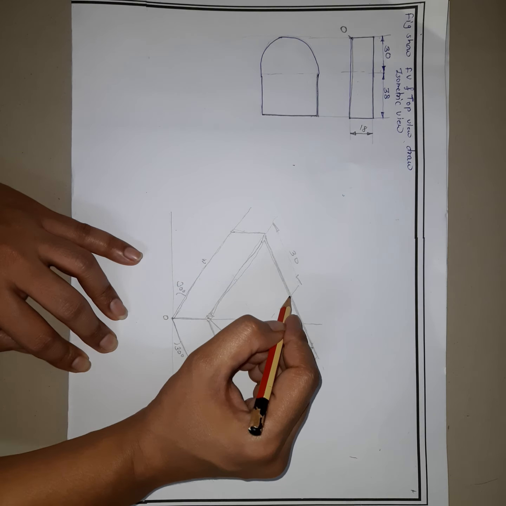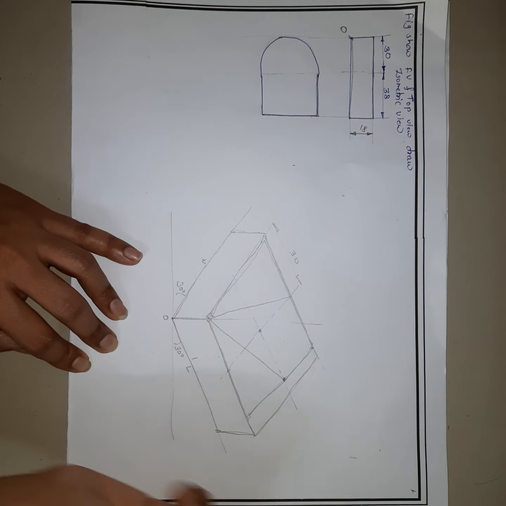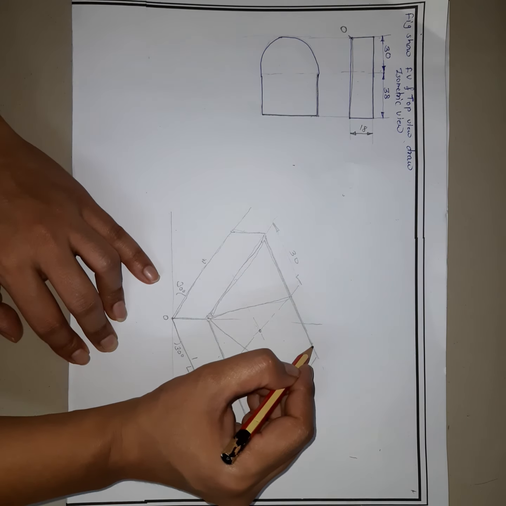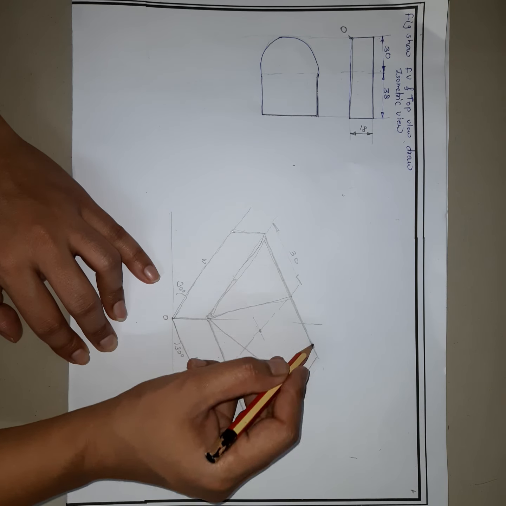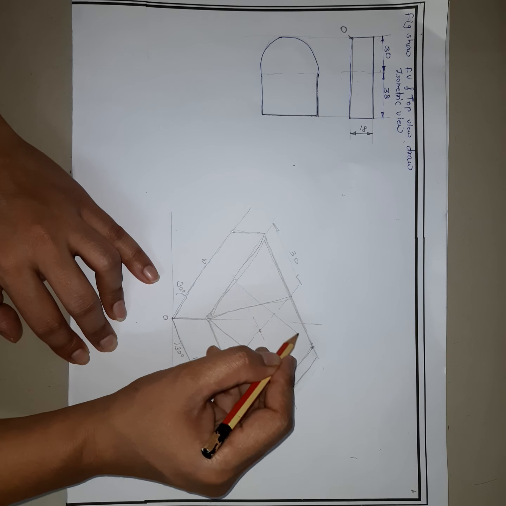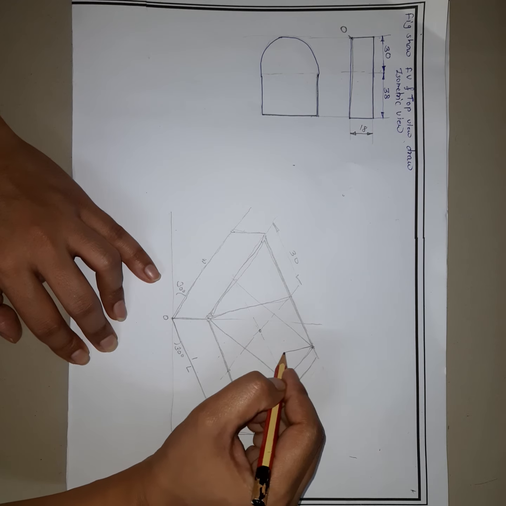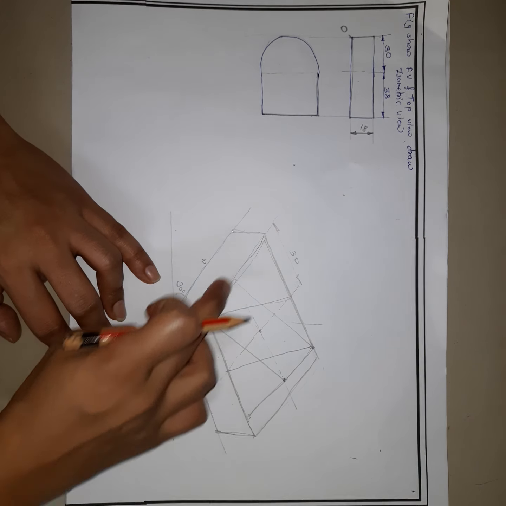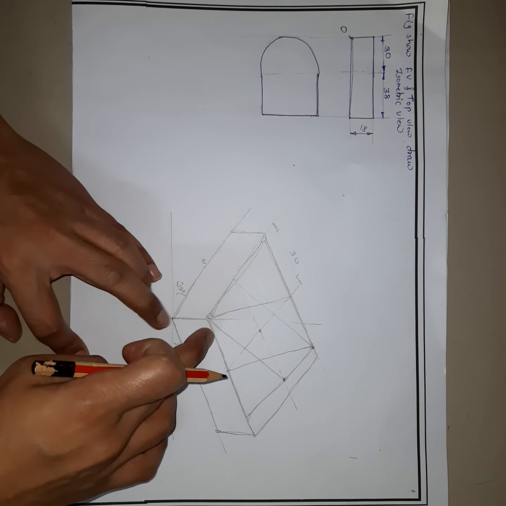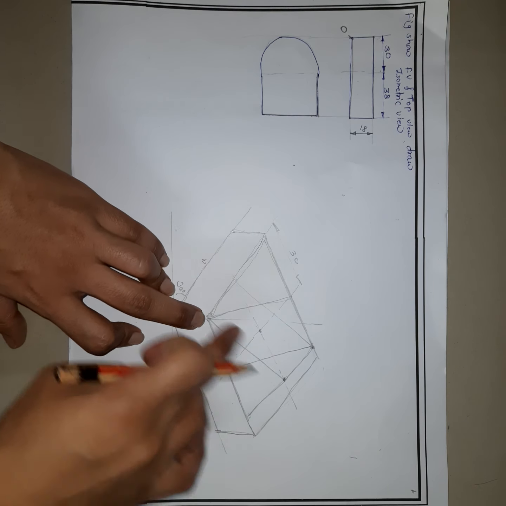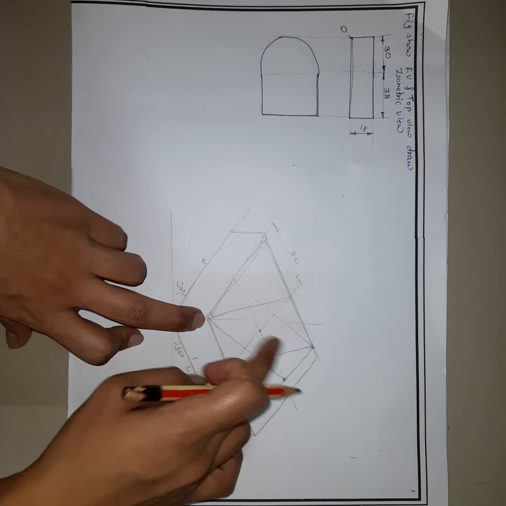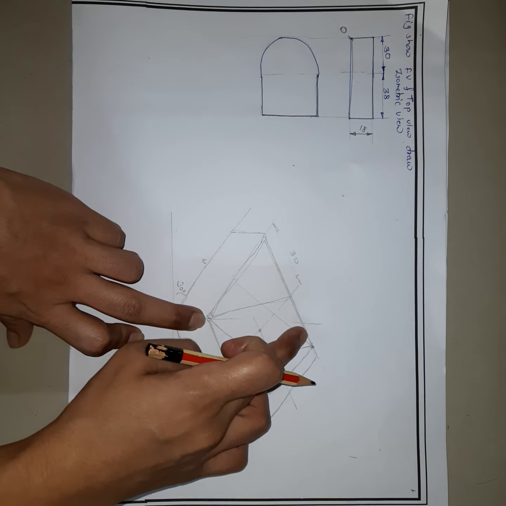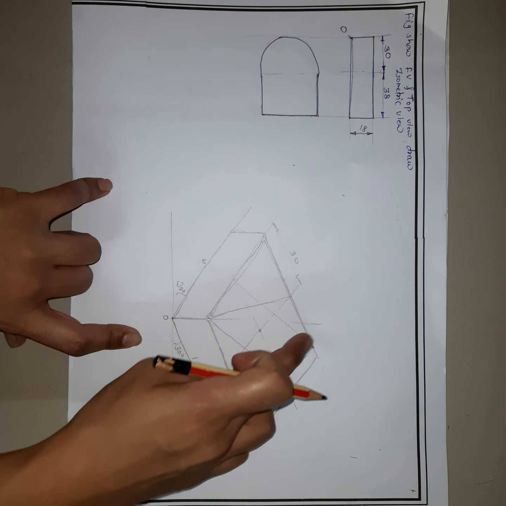Similarly, on this side also, you have to draw this line. Clear? From this obtuse angle, you have to draw a line to the opposite side center, like this. In this rhombus, from the obtuse angle, you have to draw a line which joins the middle point of the opposite side, from this side also. From this obtuse angle on these sides.